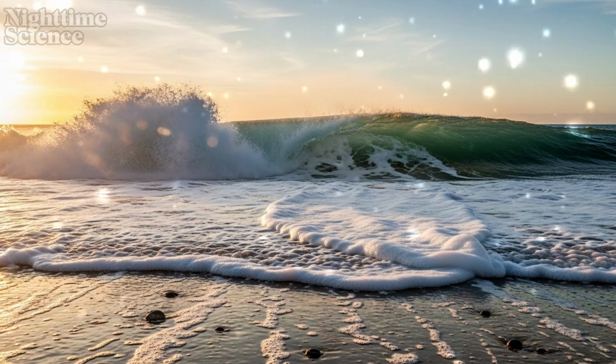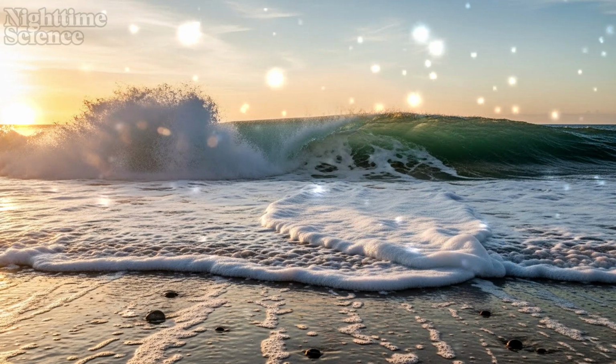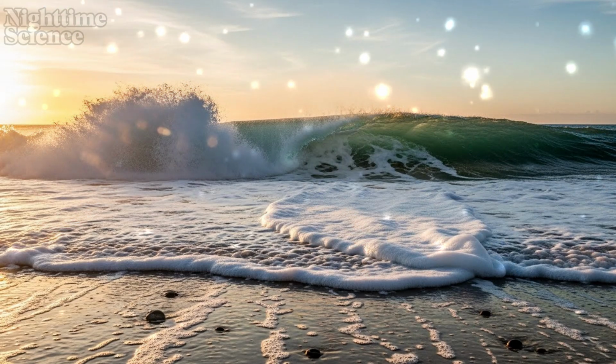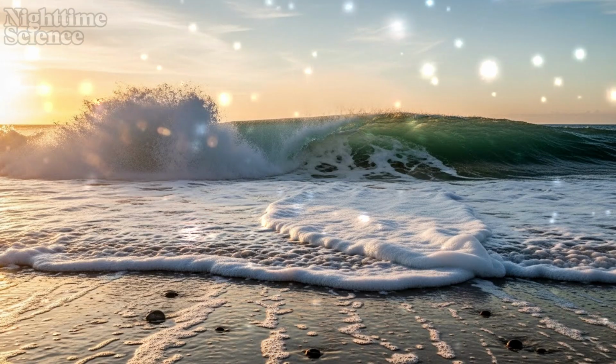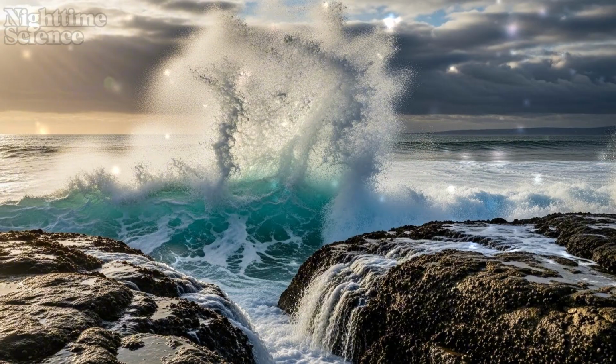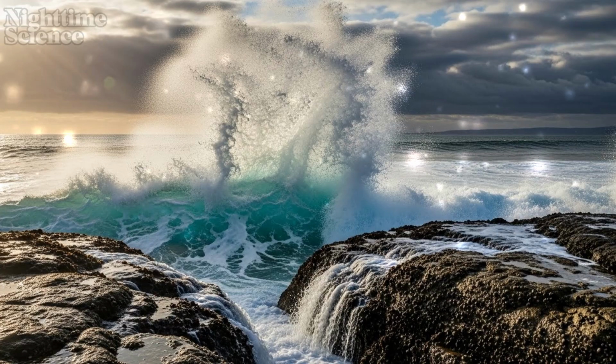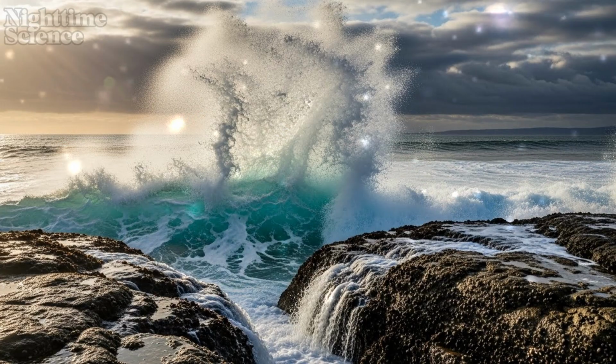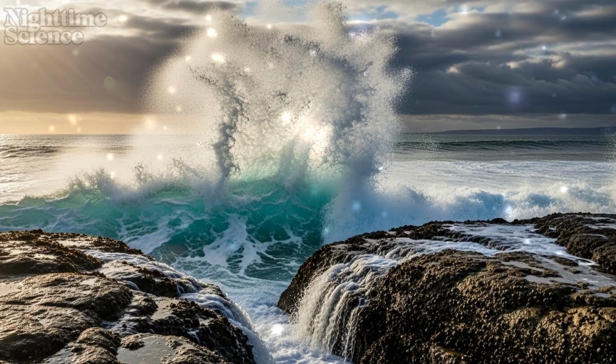Some of this warm water eventually cools, becomes denser, and sinks in the North Atlantic, contributing to the deep southward flow. This circulation moderates temperatures, keeping northwestern Europe warmer than it would otherwise be at such high latitudes. Understanding salinity and density requires patience and careful observation.